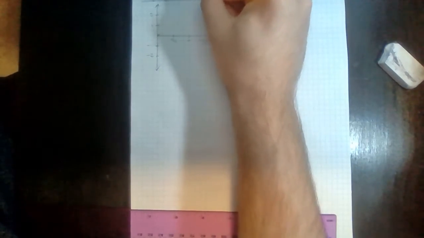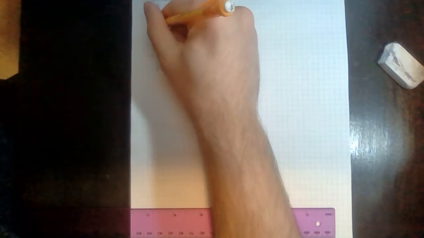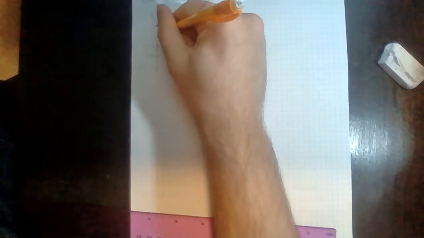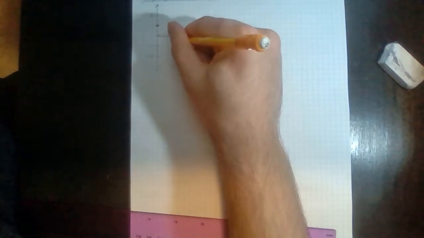So just a reminder, secant is 1 over cos of x. We'll look at our cosine function to start. Our cosine function has a y-intercept at 1. Then it spends a full cycle on its way down, crossing at a half at pi over 3. At pi, it's at -1.